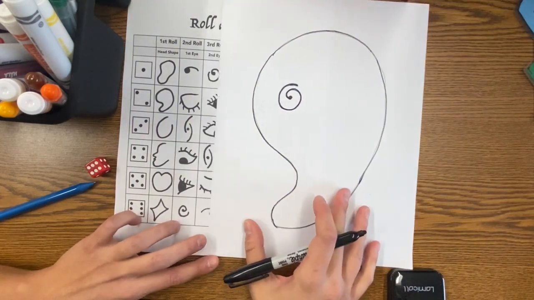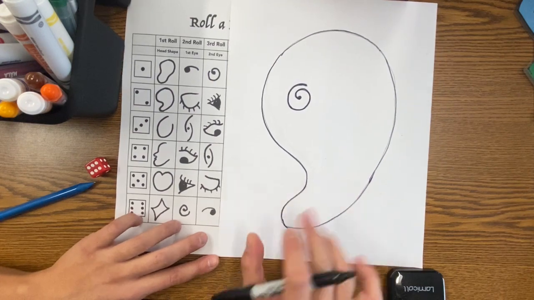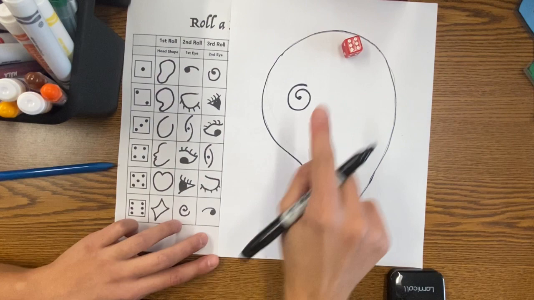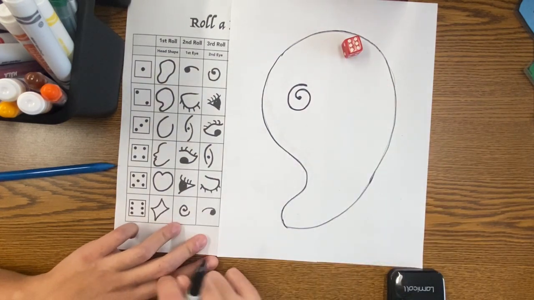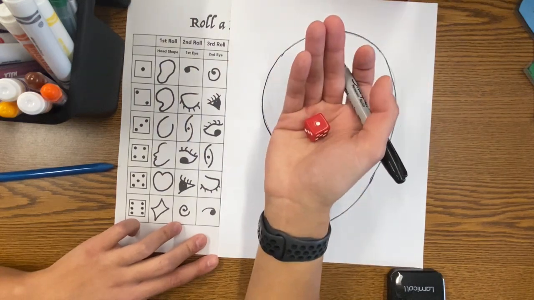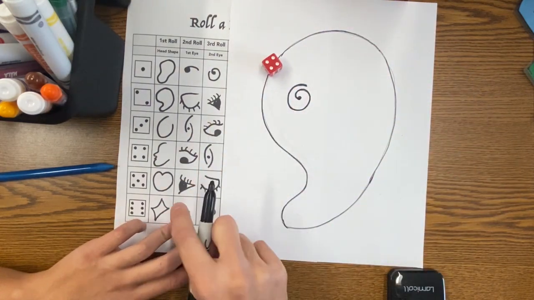Now for the second eye, you're going to do the same thing. Roll your die and see what it lands on. If you happen to land on the same eye, but you don't want to use the same design, you can roll again or choose whatever eye you want.